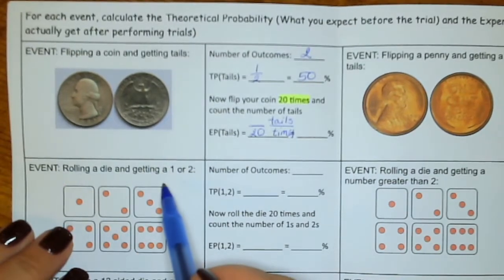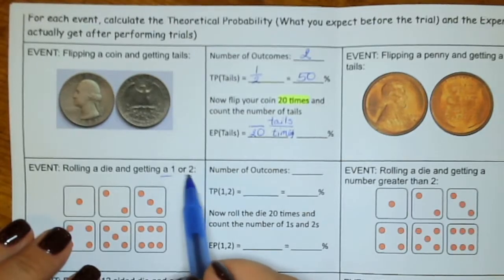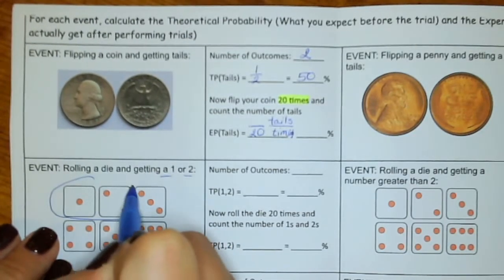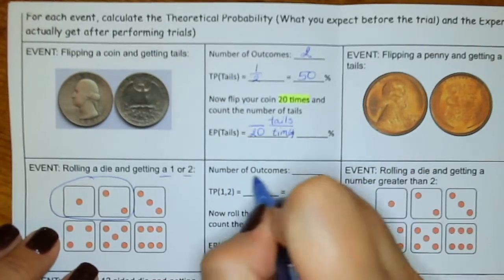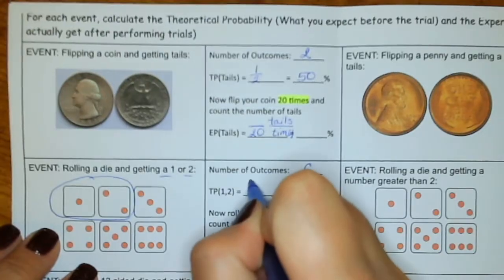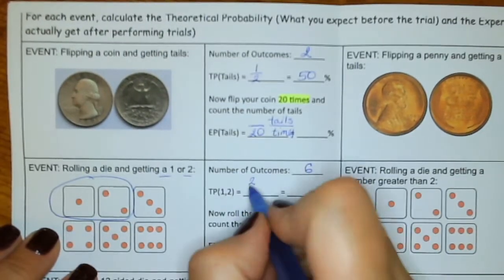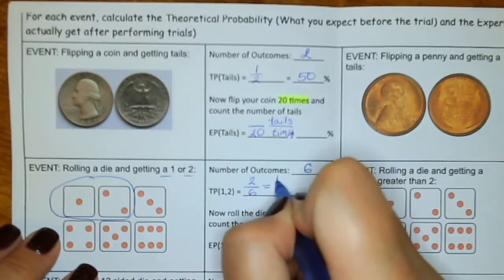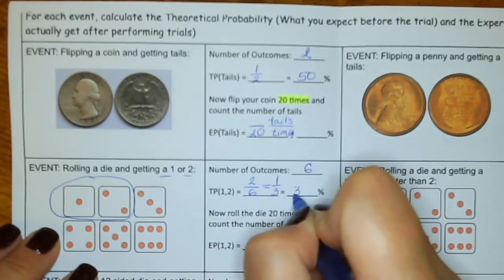So for the die, the 1 and 2 is two possibilities out of 6 possible outcomes. So to get the 1 or 2, that's 2 possibilities out of 6 total, which reduces to 1/3, approximately 33%.